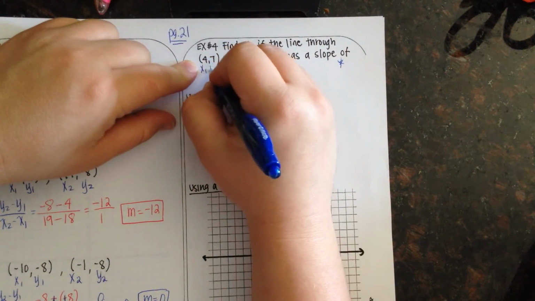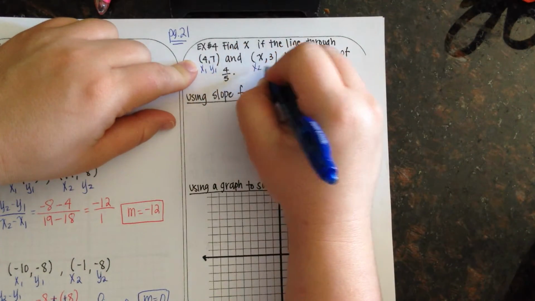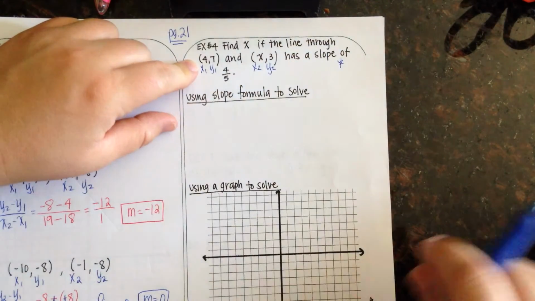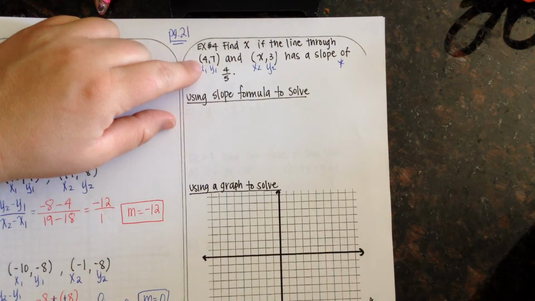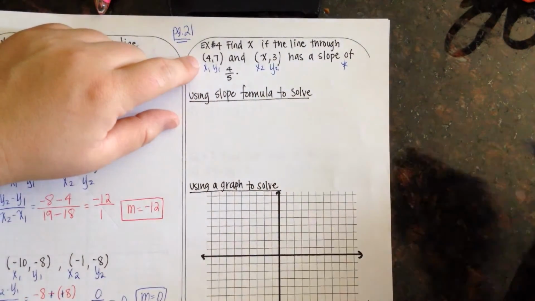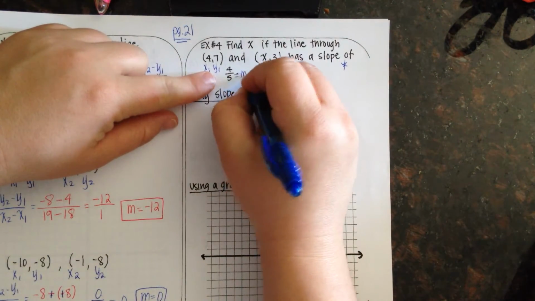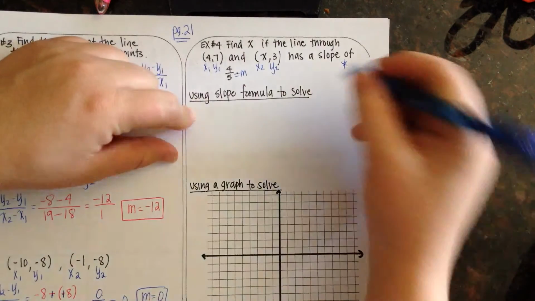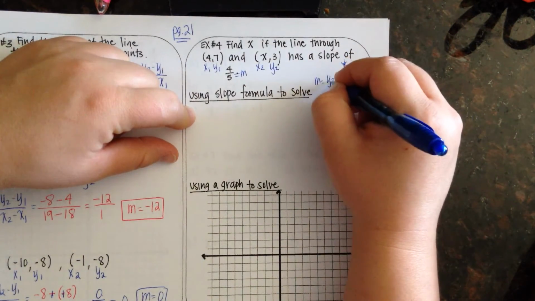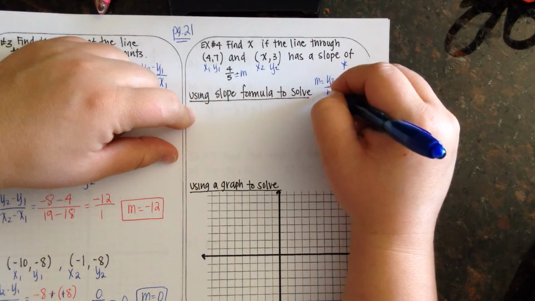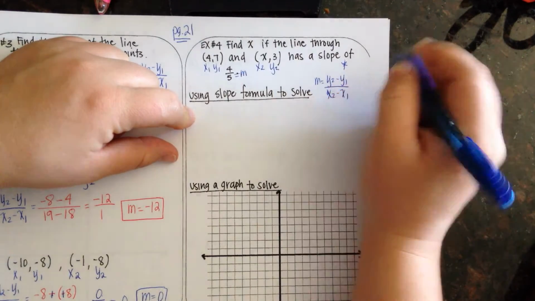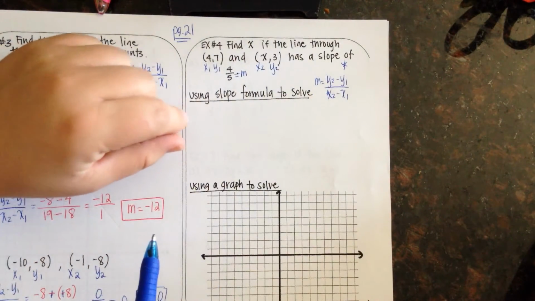I get x1, y1, x2, y2. And the problem says find x if the line through (4, 7) and (x, 3) has a slope of 4/5. So this is my m value. Now I'm going to use my slope formula. I'm going to plug all of my known values in.